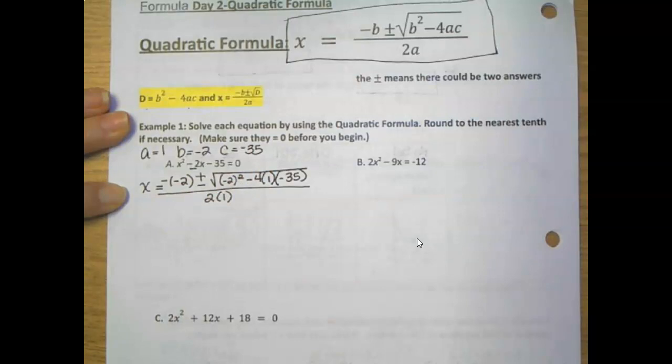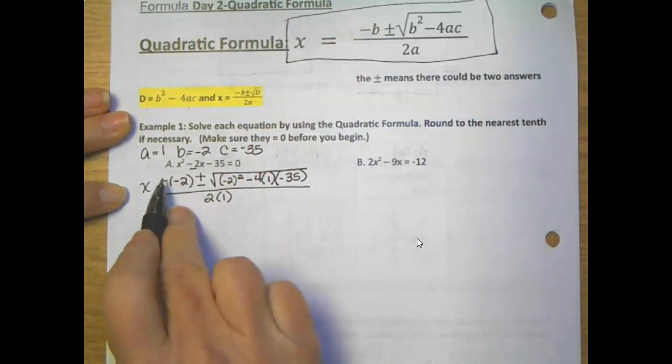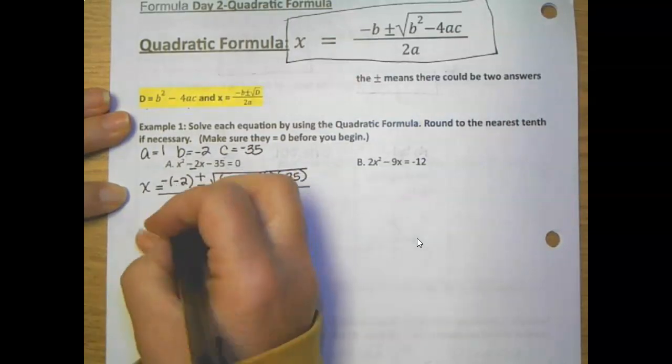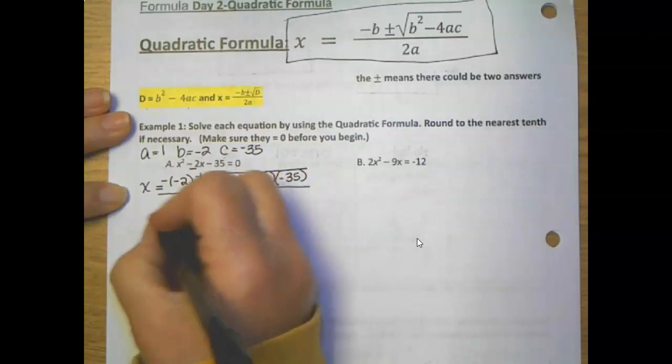All right, let's simplify this a little bit. Minus minus 2 is a positive 2.